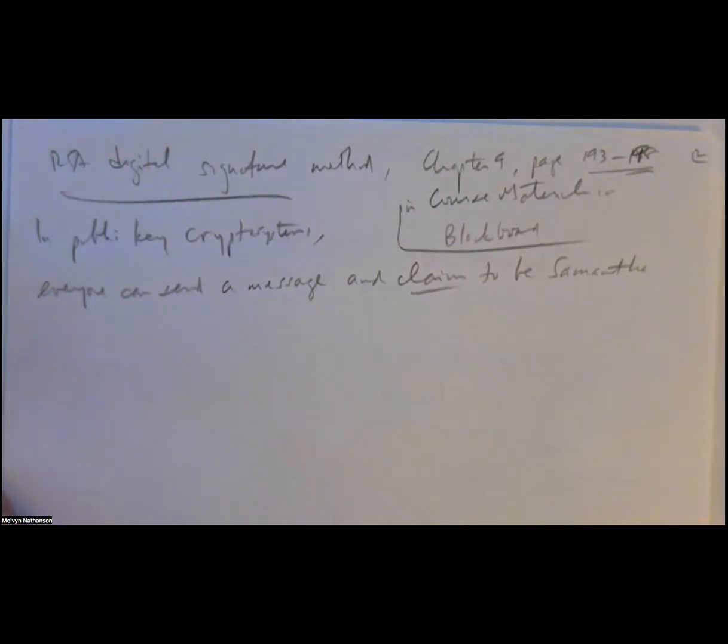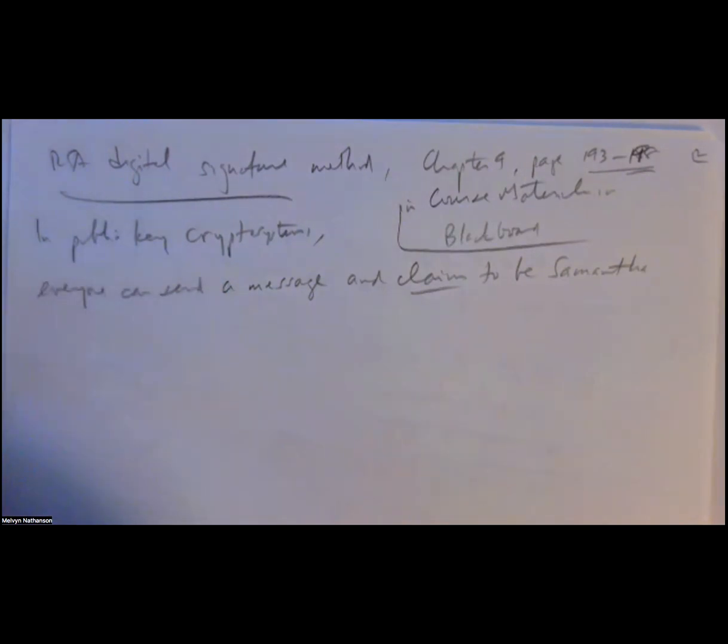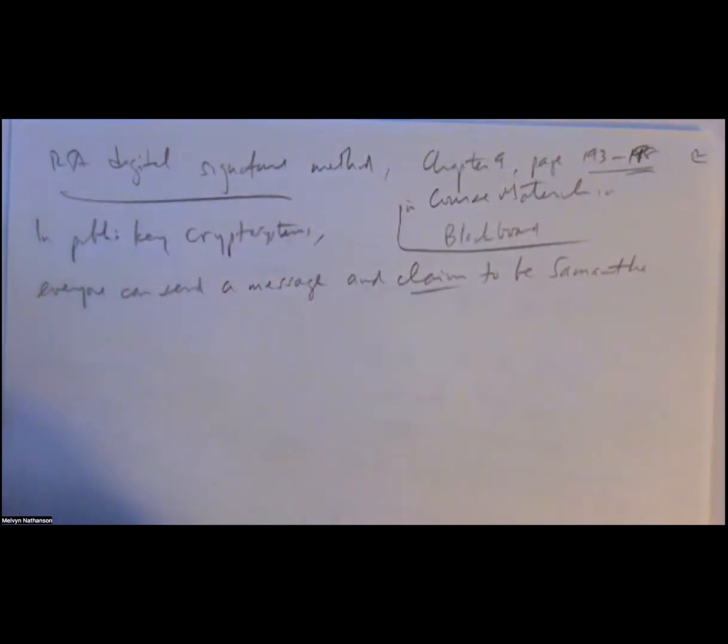It's only the person getting the message who has the secret key that enables her to decrypt. So anyone can send Samantha a message and say, Samantha, send me $1 million. Here's my bank account. But Samantha has to know who's sending it. So there has to be a way when you send a message to Samantha, she can be sure it's coming from the person who claims to be sending it.